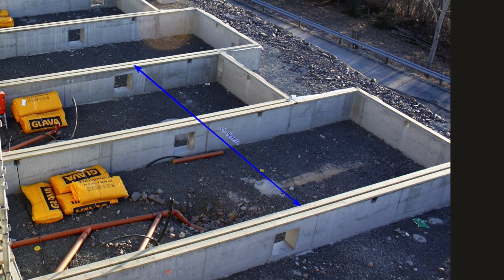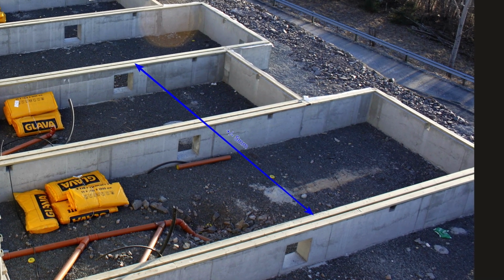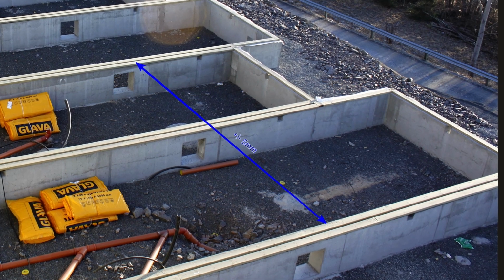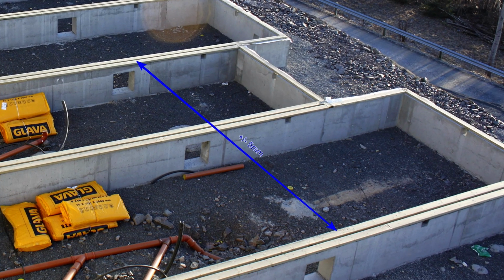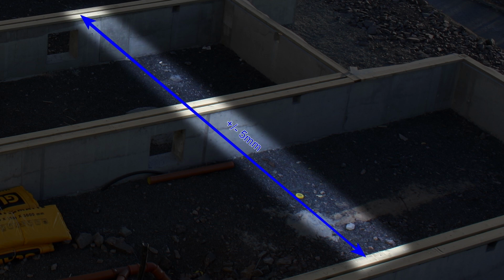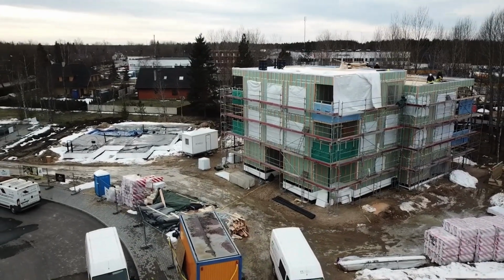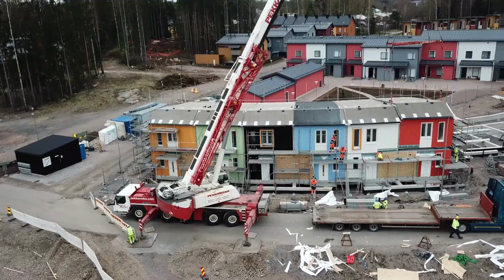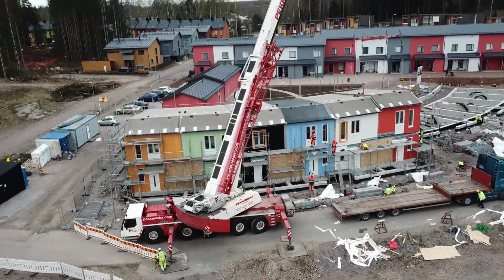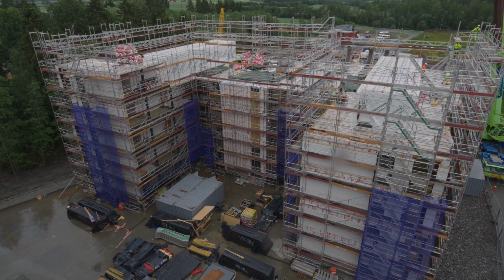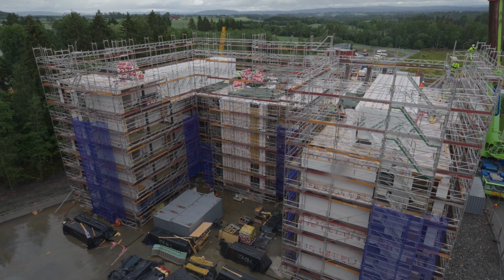For example, in the case of multi-story modular houses, the variation in the height of the support line under the modules must not be greater than 5 millimeters. It is important to note that these tolerances can vary by country and company. In some countries, stricter standards are applied, and companies often adopt more stringent internal guidelines.